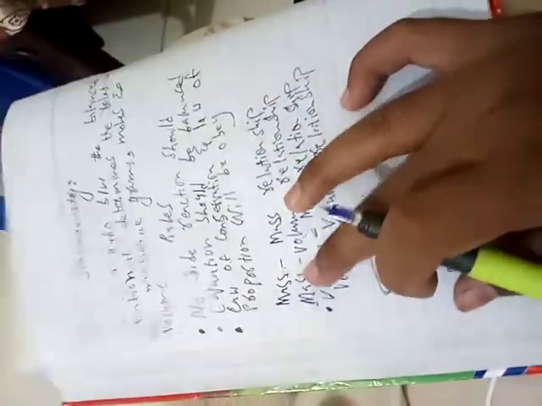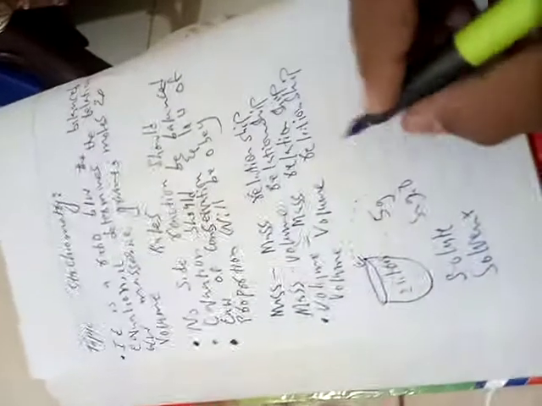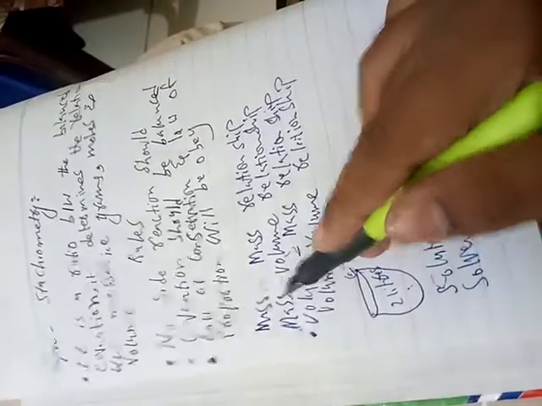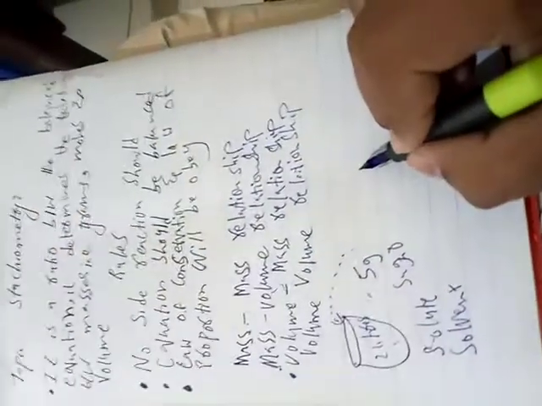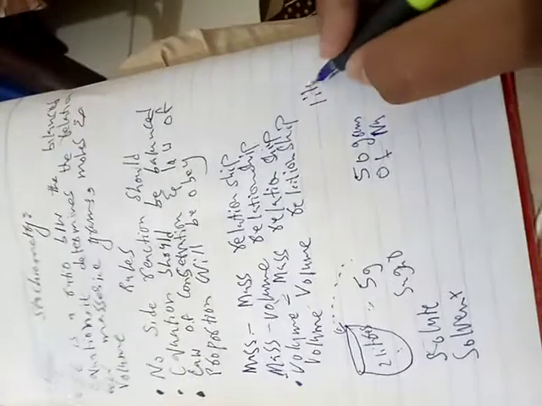Now if we take the example of this one, we can also write it like this, where the quantity of mass will be more than the quantity of volume. Here we take an example: we have 50 grams of sodium, which is a metal, and we are adding 1 liter of water to it.